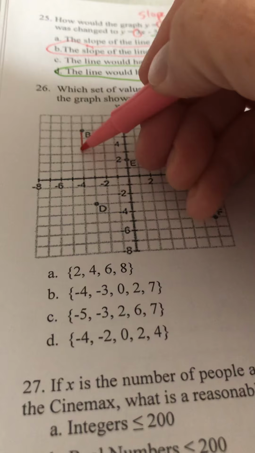Right here we can take these 2 points. We'll take 3, 2, and 4, 4. And we've got x1, y1, x2, y2. So I'm going to do y2 minus y1 over x2 minus x1. 2 over 1 is 2. And 2 is still less than 6, so it's not that one.